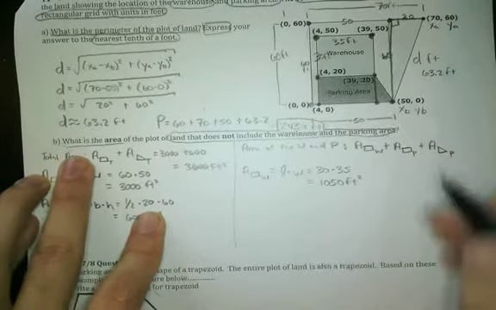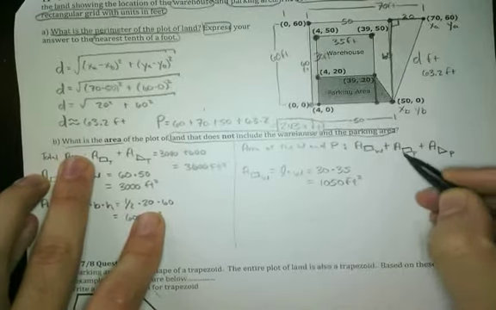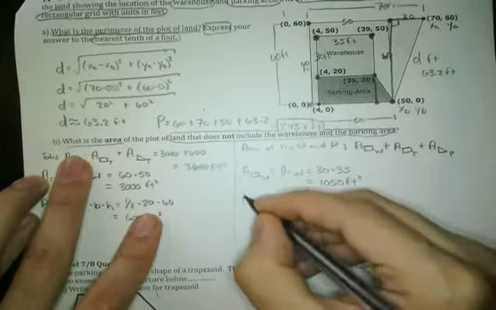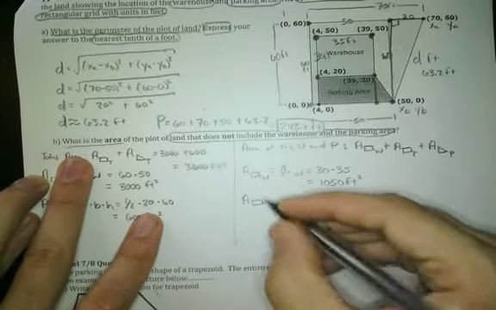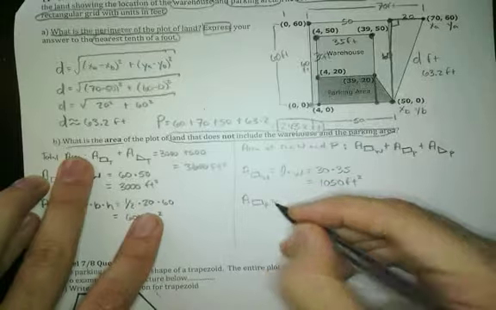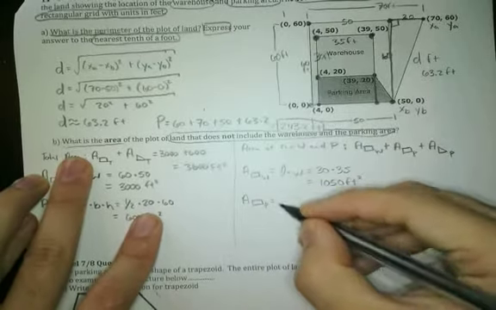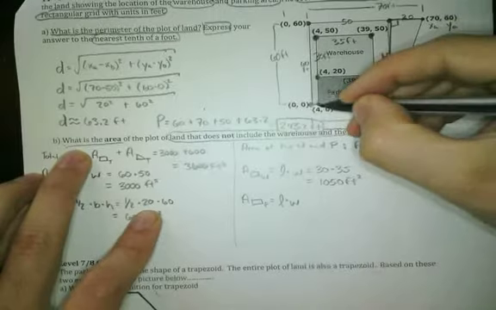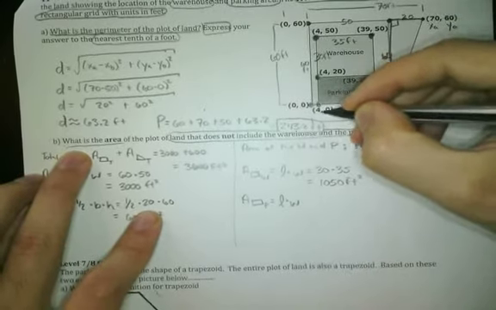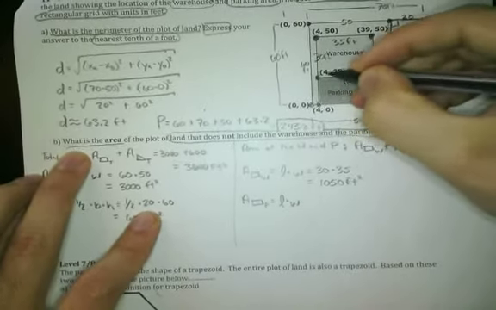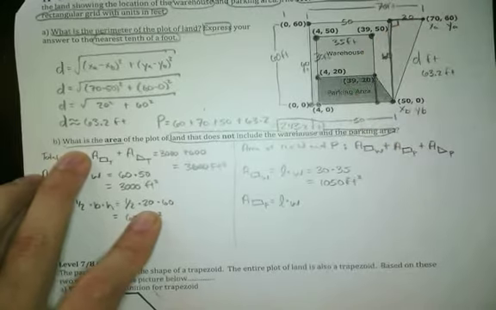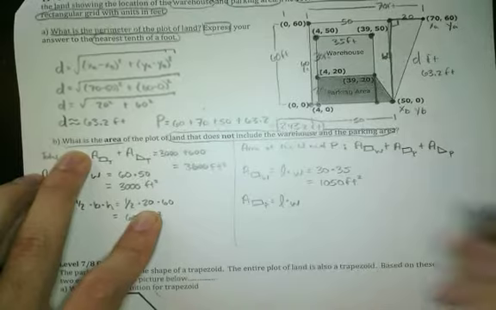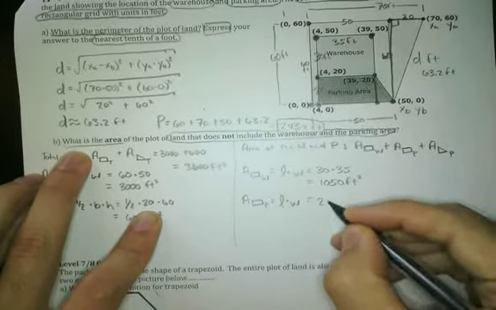I'm now going to find the area of the rectangle that is part of the parking lot. So the area of the rectangle that makes up the parking lot is, once again, a rectangle, so it's going to be length times width, but this length goes from this point here at 4, 0 to this point here at 4, 20. This has a vertical length of 20 feet, so my length is going to be 20.